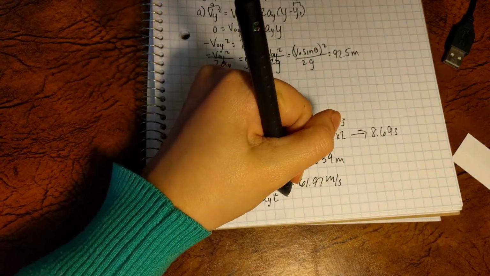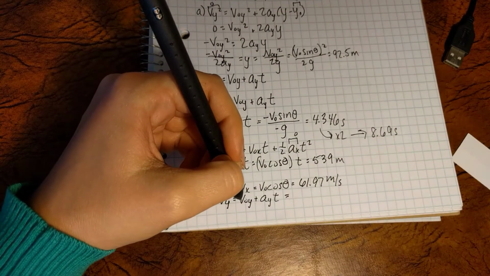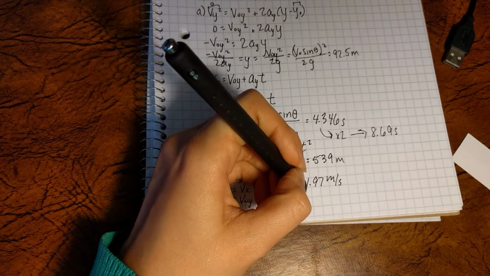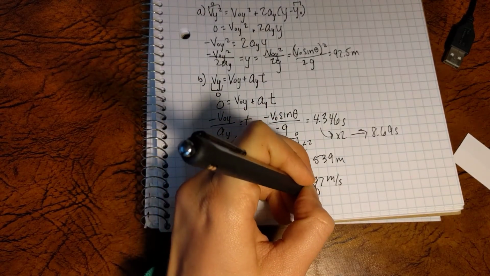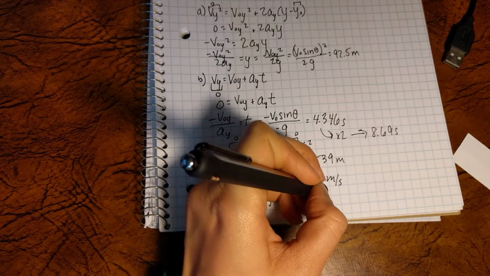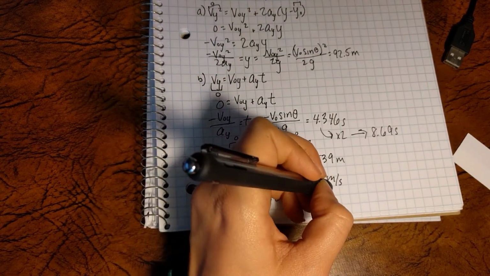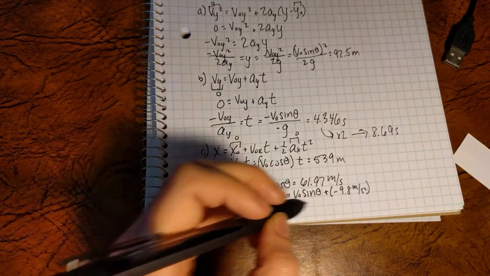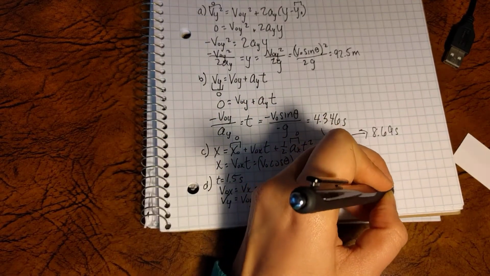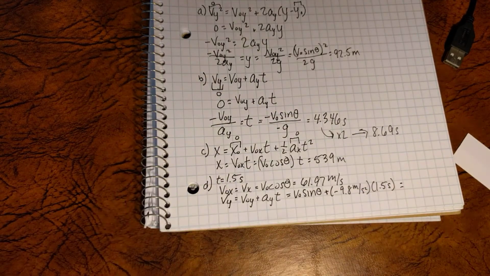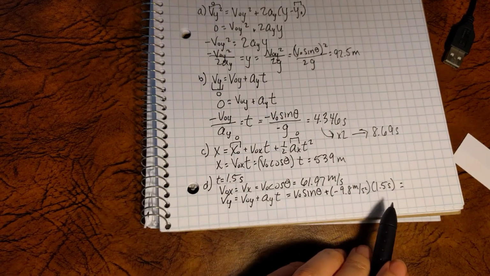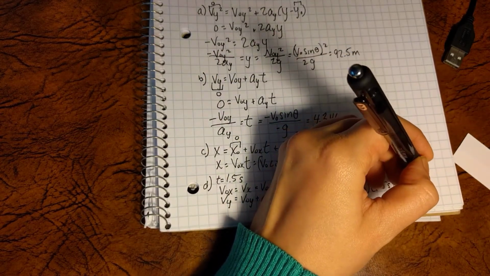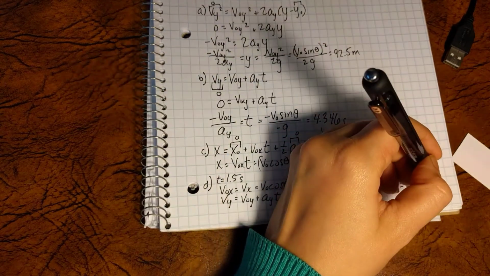Plugging in numbers, our initial velocity in the y is just v naught sine theta, plus my acceleration, negative g, negative 9.8 meters per second squared, times the time of 1.5 seconds. Crunch that all out, and we find that our vertical component of velocity after 1.5 seconds is 27.89 meters per second.